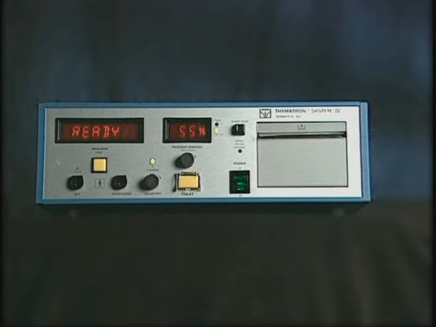Congratulations on receiving your new Thymatron System IV, the state-of-the-art in ECT instrumentation for years to come.